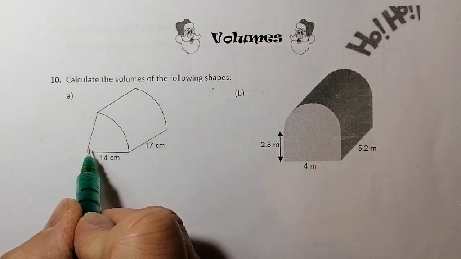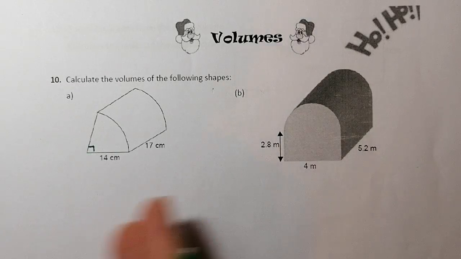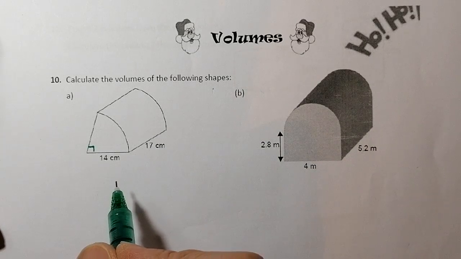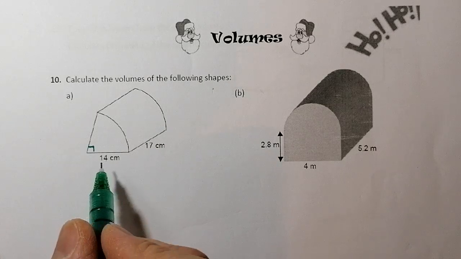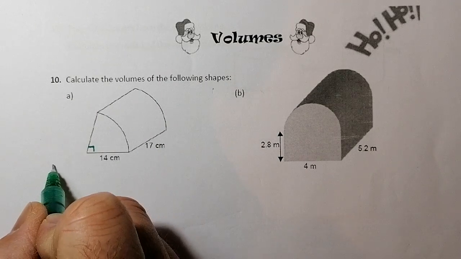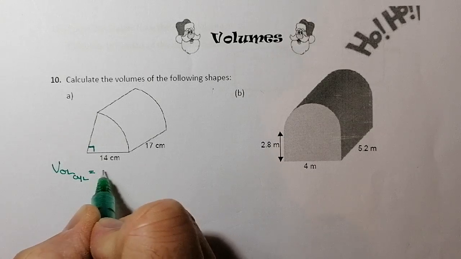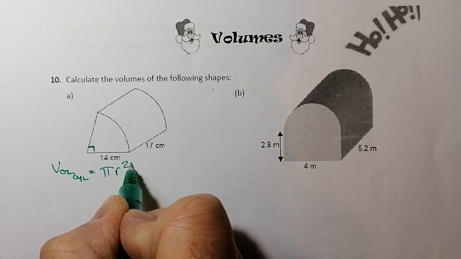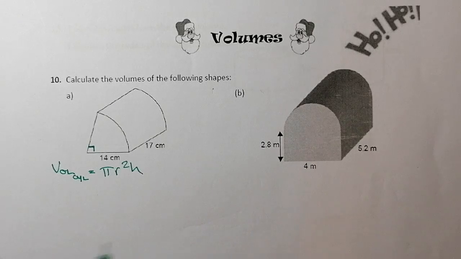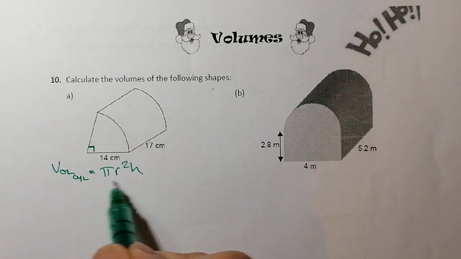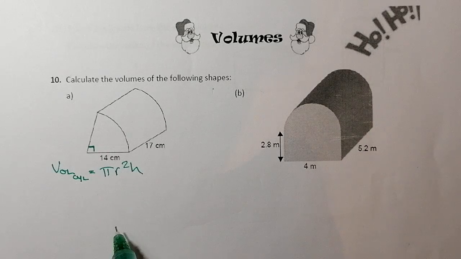I think this one here should have a wee right angle in there, and it should show that it's a quarter of a cylinder. We don't get the cylinder formula in the exam paper, so we're just going to have to remember that. The volume of a cylinder is equal to pi r squared h. You can probably get that from the cone formula and just chop off the third, and you would get your volume of a cylinder formula from there.